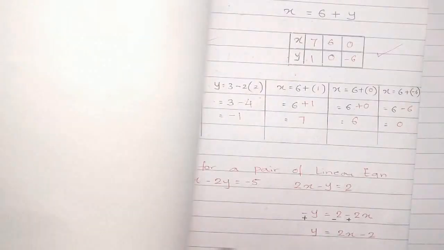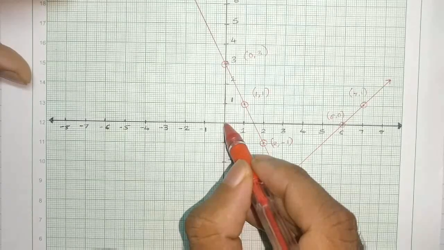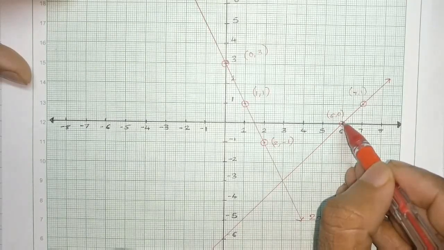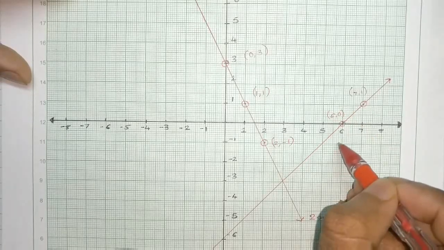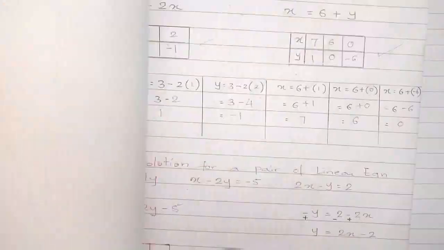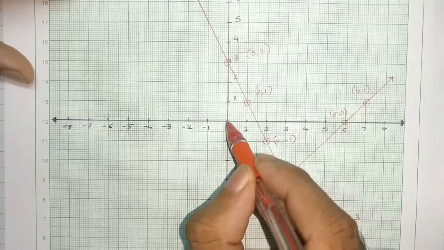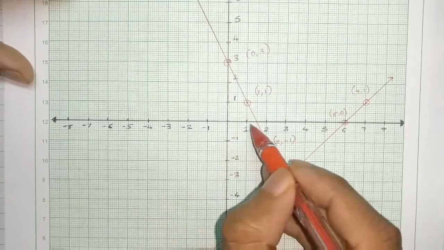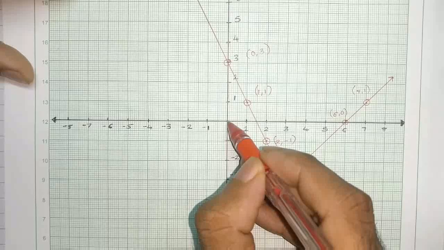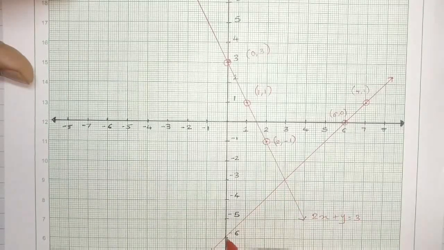The next point is 6, 0. So I will keep my pencil in the center. I will search for positive 6. I went here, and now next I'm searching for 0. If you move up, then this is positive 1. If you move down, this is negative 1. So 0 is exactly on the line. So 6, 0. The third point is 0, minus 6. So again, center, and I will try to move this pencil on the x-axis. This side is positive, this side is negative. So 0 is exactly at that point, and negative 6. I will move it down so that I get my point over here. So negative 6 is this place.